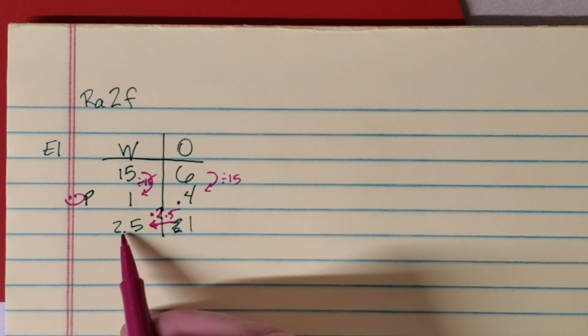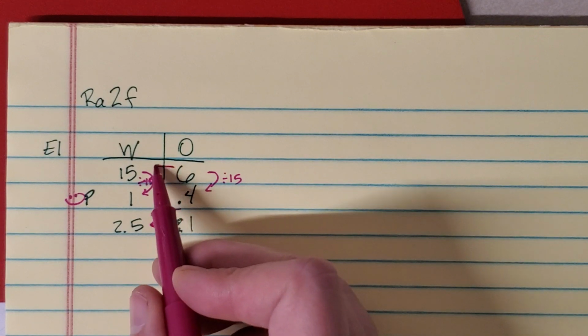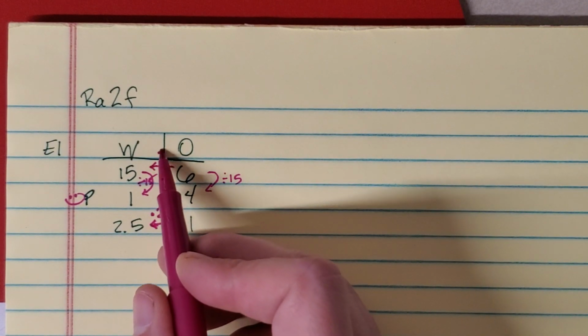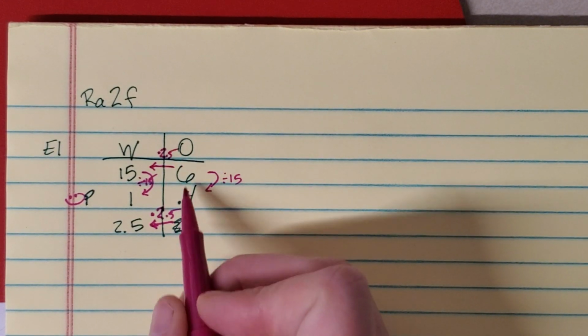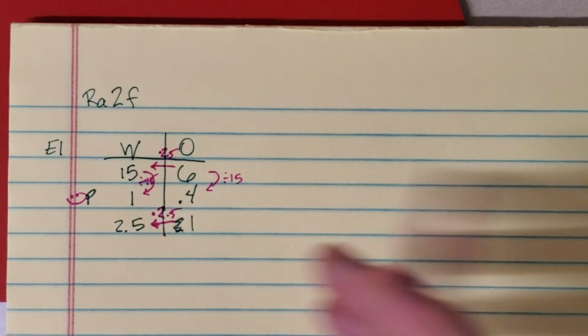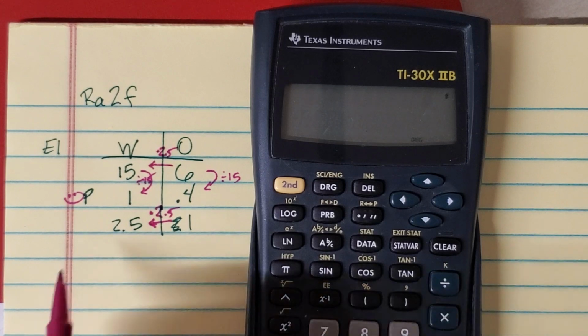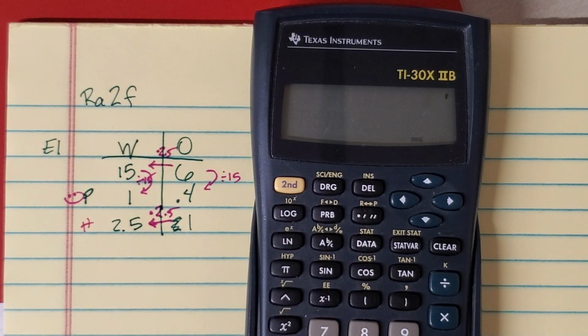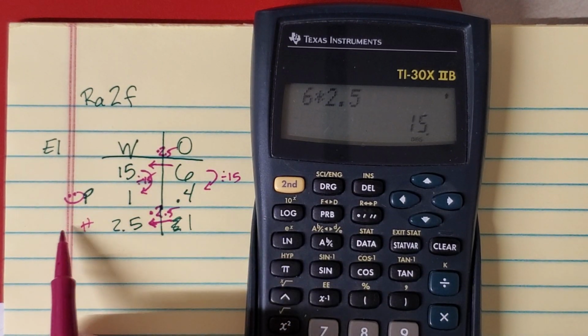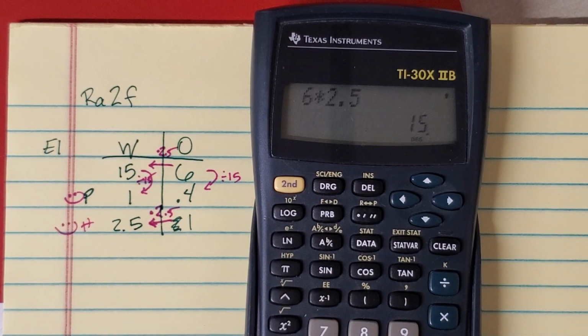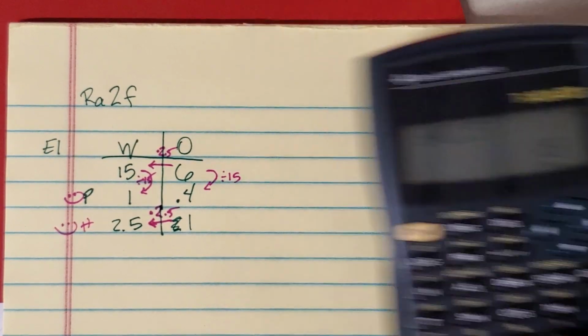So that means if we go this way and we multiply by 2.5, we should get from 6 to 15. Ooh. Do you think Han's going to be correct? Okay, 6 times 2.5. Oh, Han is also correct. It does equal 15.